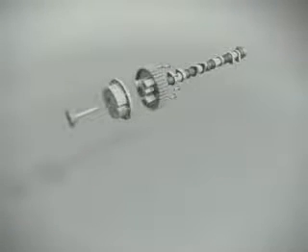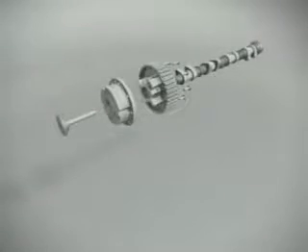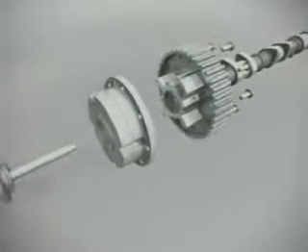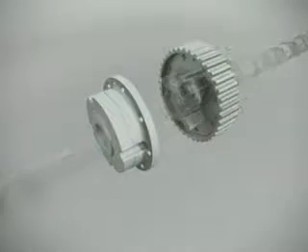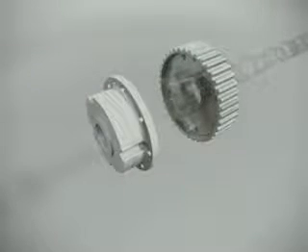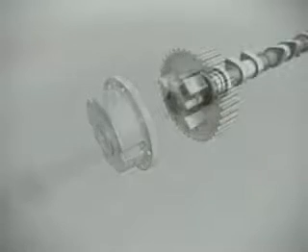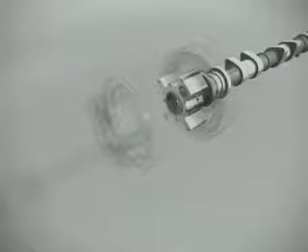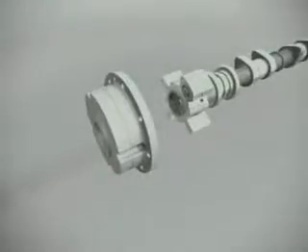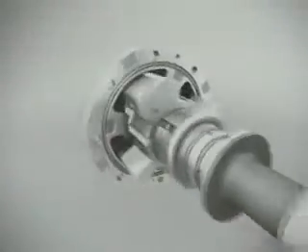The VCT unit consists of a housing and a rotor with 4 fixed vanes. The housing is bolted to the belt sprocket, thus rotating with the engine. The rotor vane is bolted to the camshaft. The rotor vane fits into the housing.